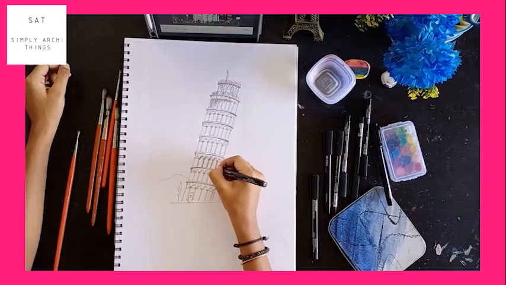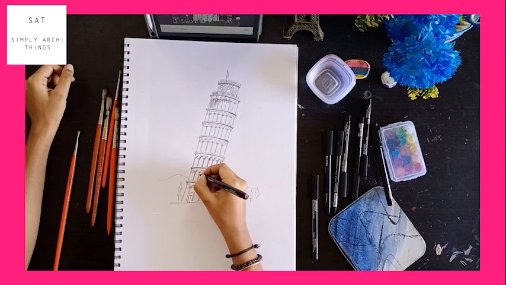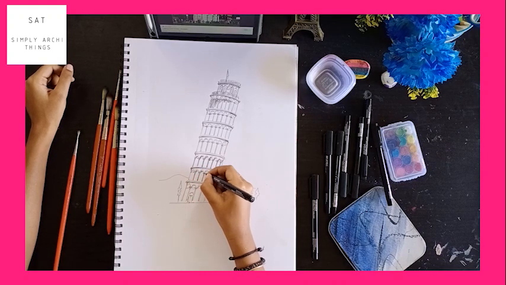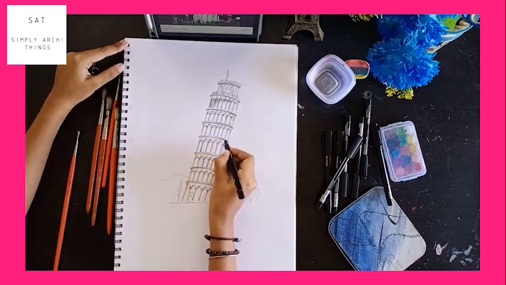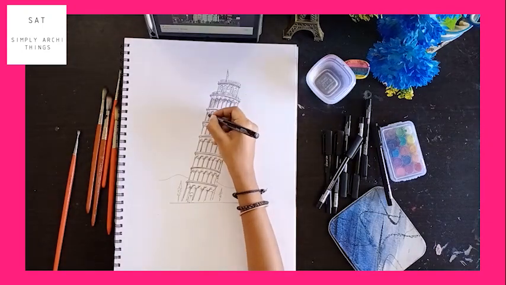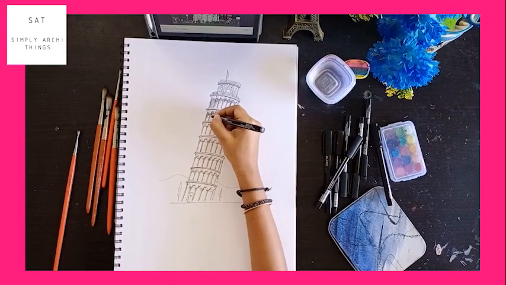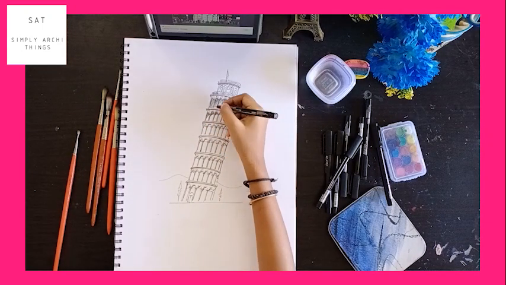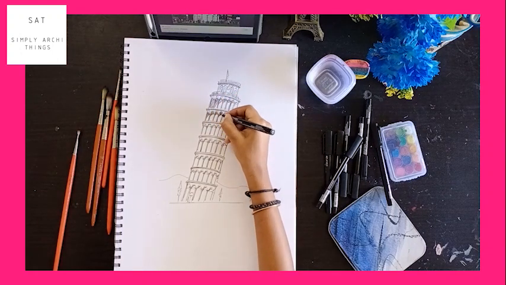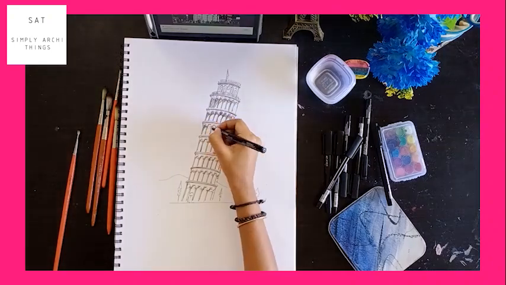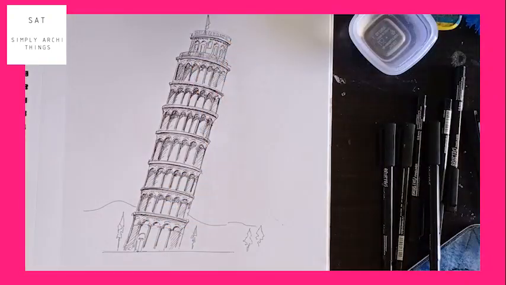Also I'm adding to the columns, only on one side of the column like this, not on both sides. This will ensure the shadow of the columns. Also now I'm adding the shadows. Yes, so it's done.